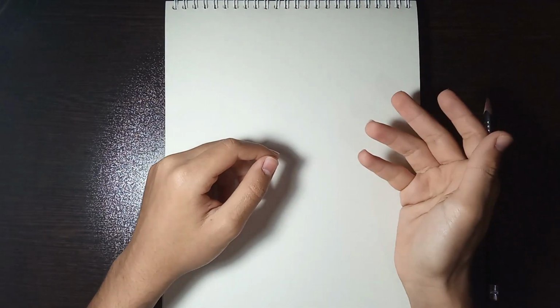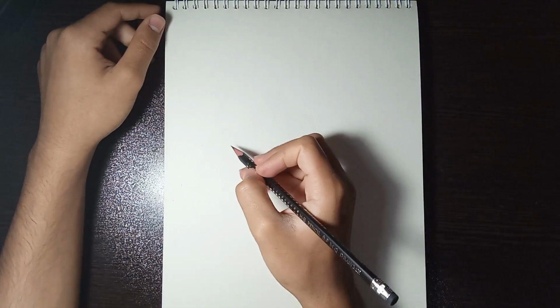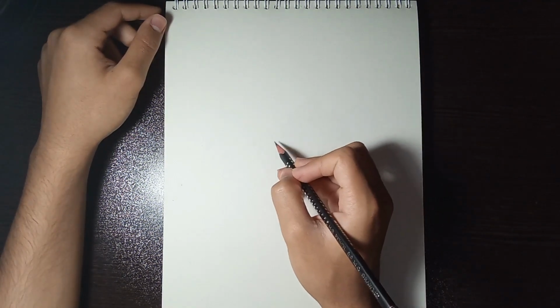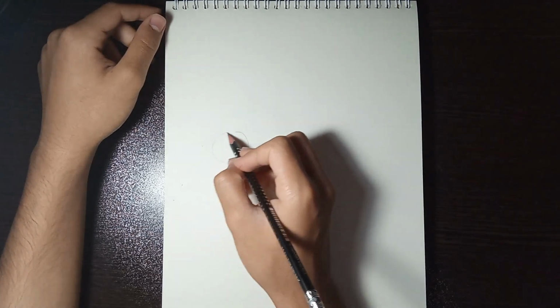Anyway, I heard some of you struggle with drawing faces from different angles. But don't worry. Today, we're going to teach you how to do it. Let's get started. First, as always, we start from a circle to draw the guidelines of the face, and then draw a vertical line in the middle, like this.